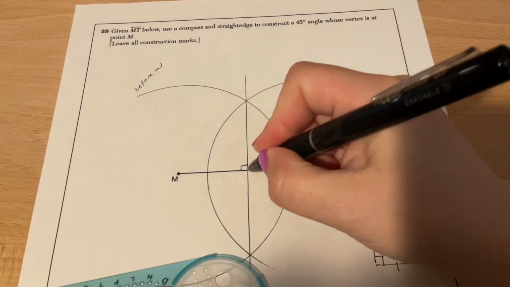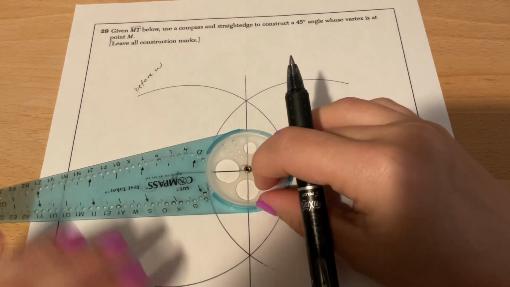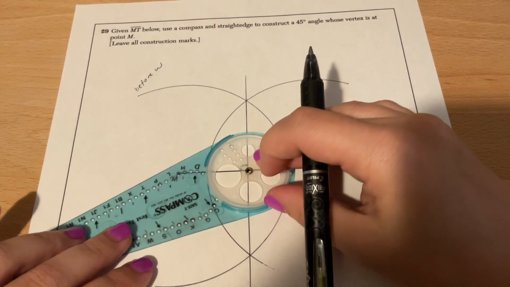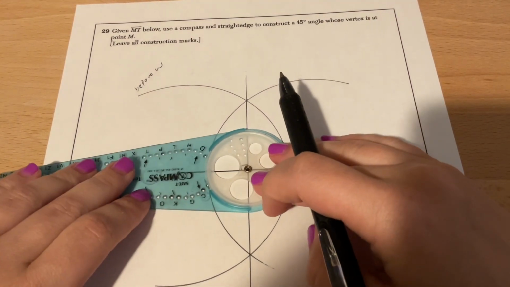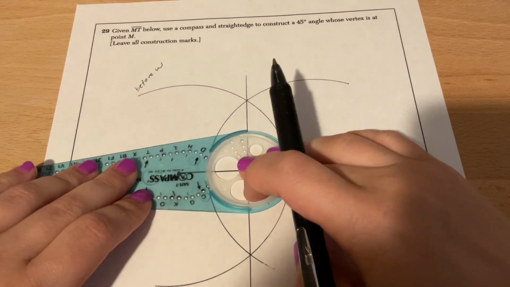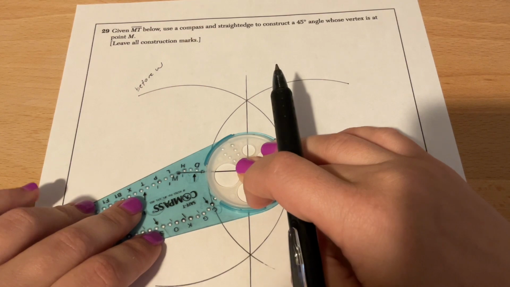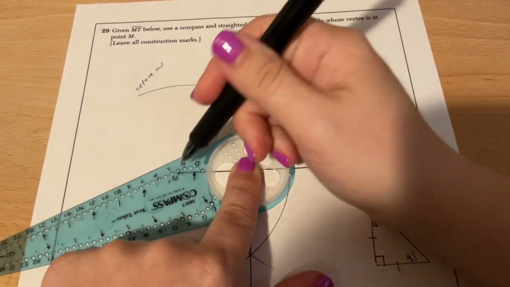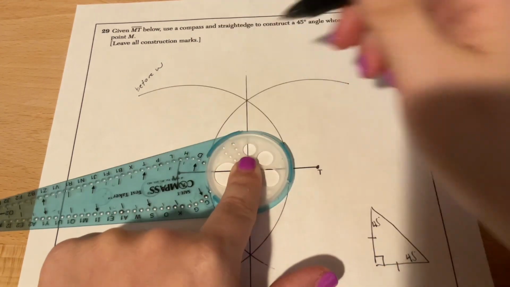So what I'm going to actually do is bold this intersection right here, and figure out how big this is from M to this center point. So I'm going to put the gold ring on the center point, and find a hole in my compass that lines up exactly with M. I see one right here between H and L, and I'm going to make a little arc to show I measured it.